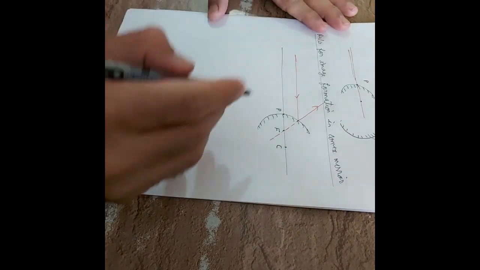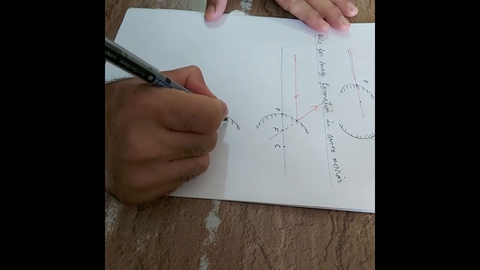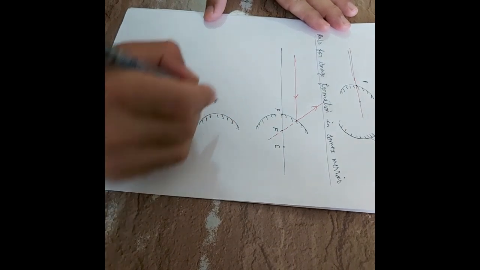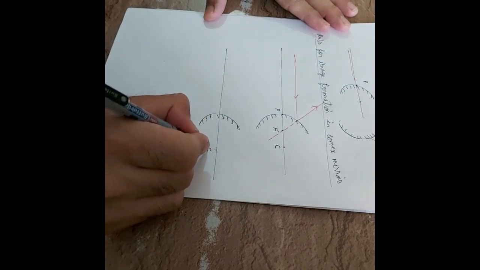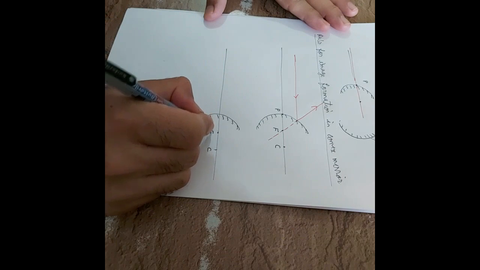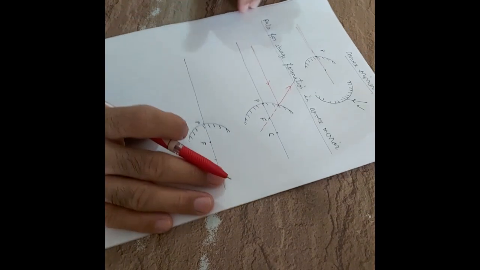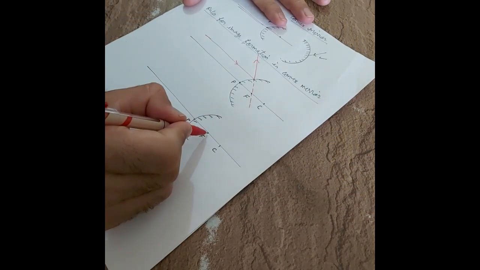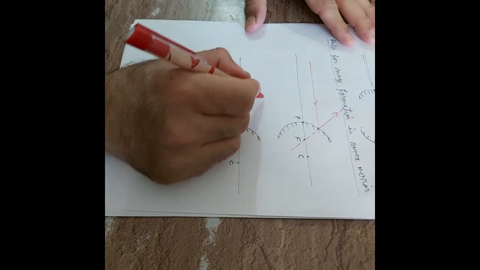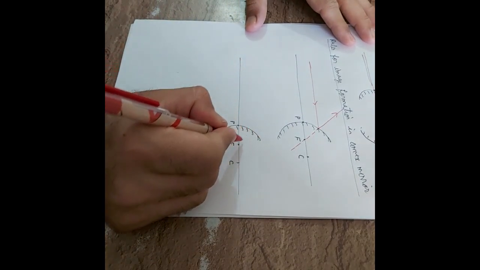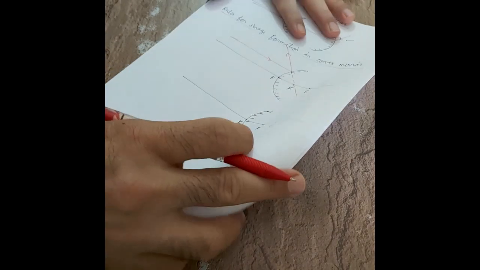Second point is, again, this is a convex mirror and this line is the principal axis. If this is the center of curvature, the midpoint is the focus, and this point is the pole. A ray of light cannot actually pass through the focus. Why? Because the mirror is opaque, it will not allow the light to pass through the focus.